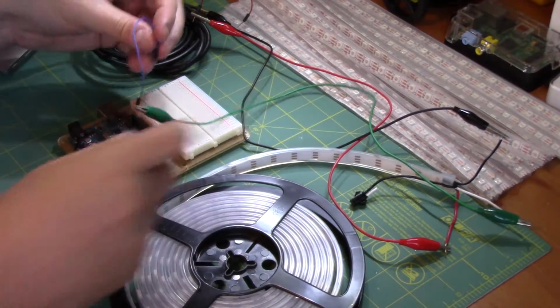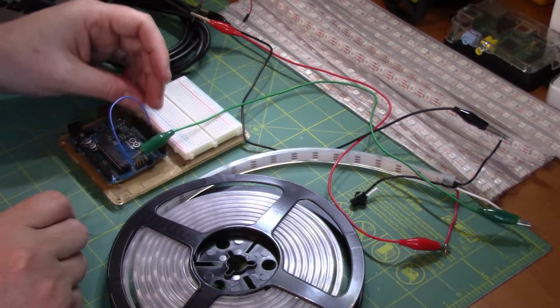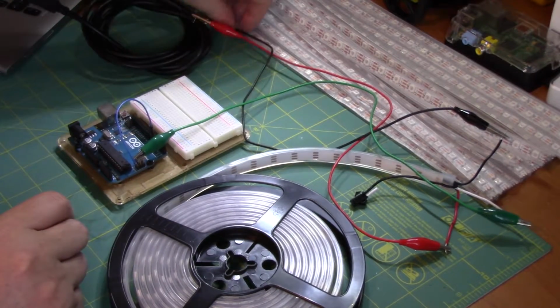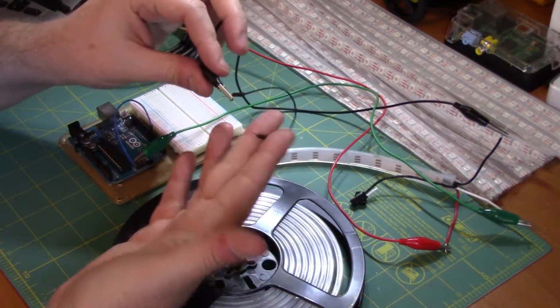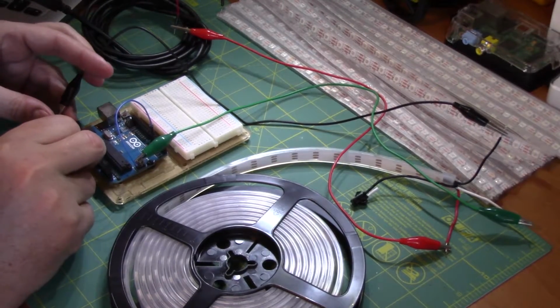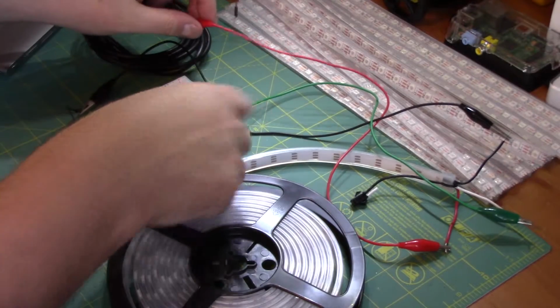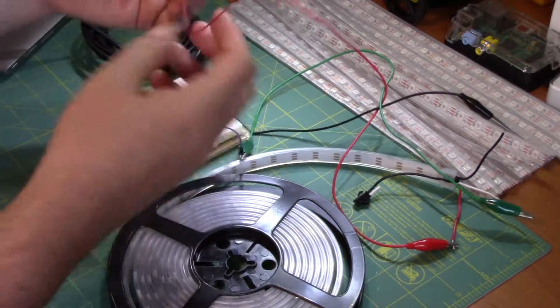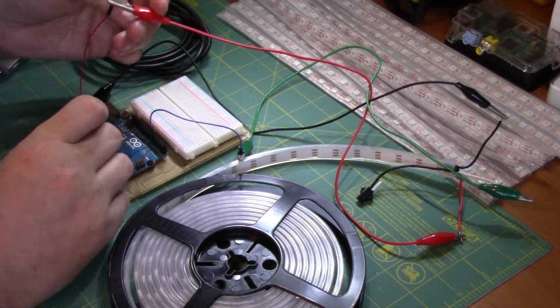In this case, this is data, so this is going to go into pin 6. And my ground, I've got a wire here attached for ground. That goes into ground over here. Oops. And then power. Stick that into the 5-volt power.